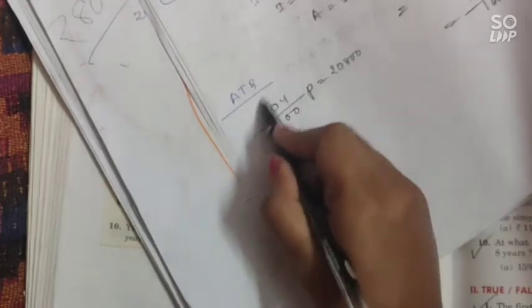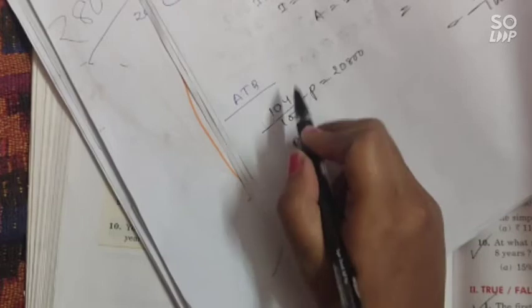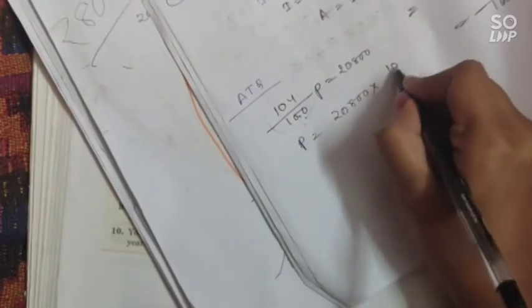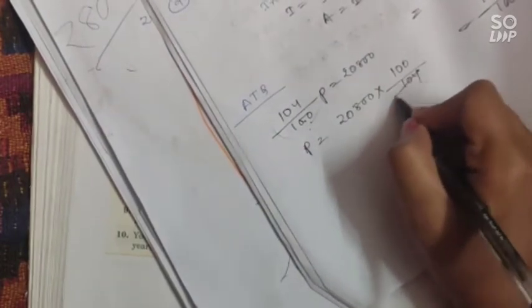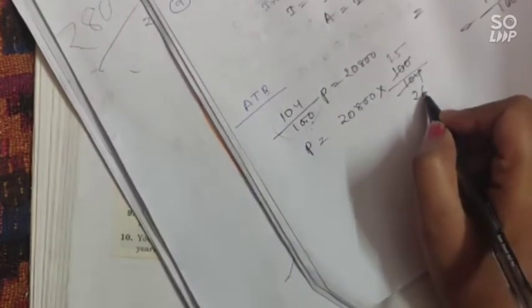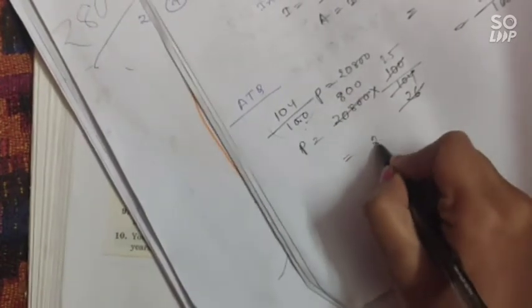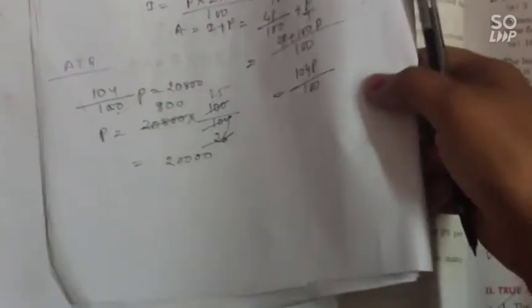If we shift the value 104 by 100 from left to right, this will be 100 by 104. So 4 2s are 8, 4 6s are 24, 4 25s are 100, so 26 8s are 208, so this will be 8 25s are 200, so 20,000. This will be the principal, 20,000.